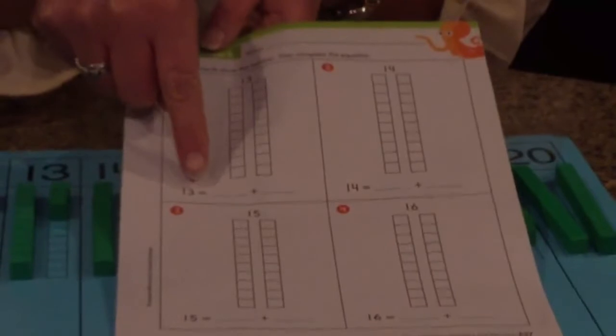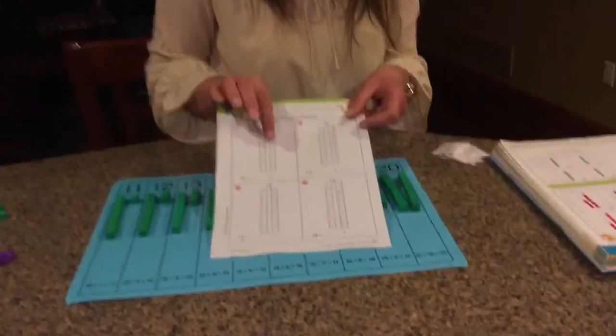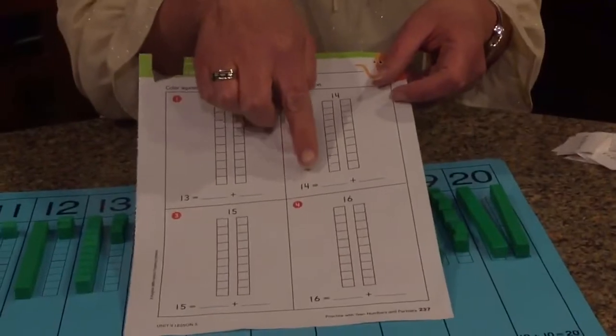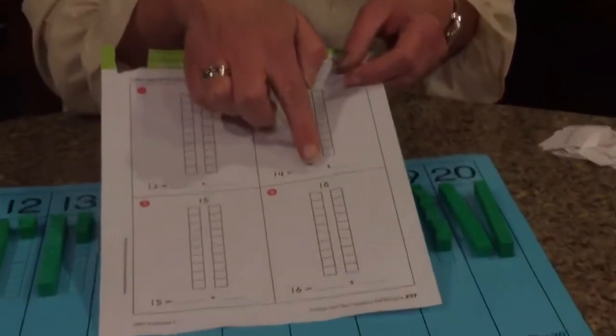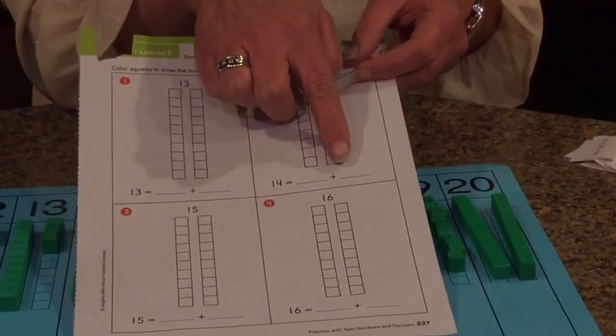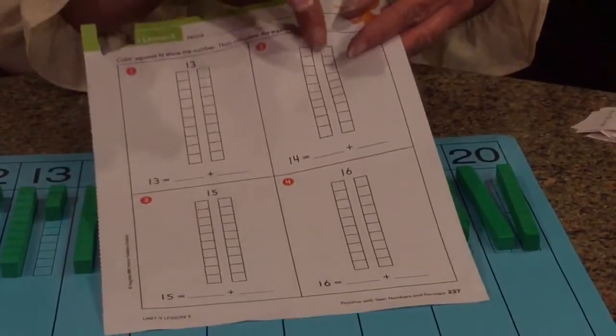You have to look here. 13 equals 10 plus 3 more. So you'll write down that 10 after you colored it, and then you need to color 3 more. And this one, 14 equals 10 plus 4 more. You might want to write it in there first. Make sure the equation makes sense, and then do your coloring in. 10 rod, and then 4 more.